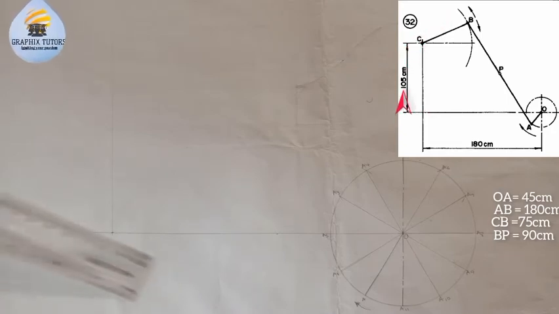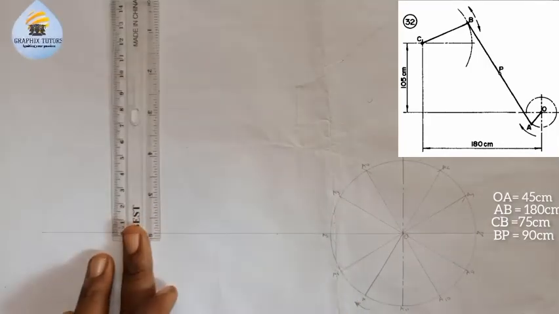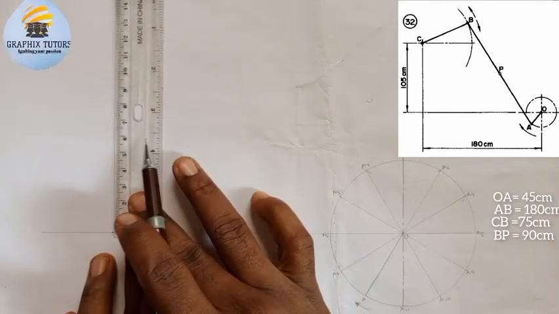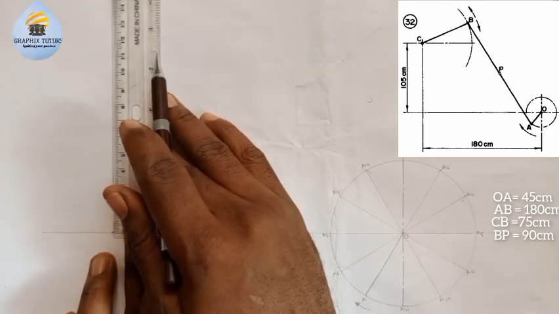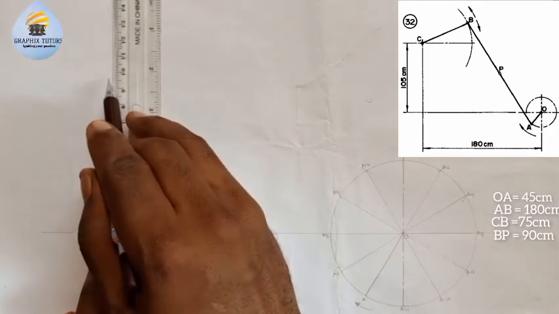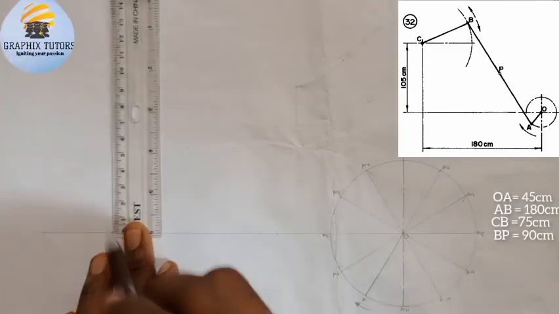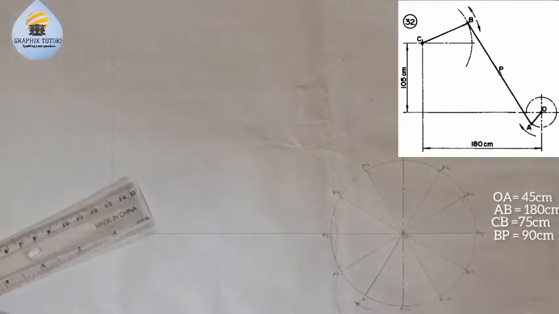So I'm going to measure from here, which is that point you see and the arrow pointing upward, 105. So this is 105 here. This is 105, right? So 0 to 105. So this is where we are, 105 there.